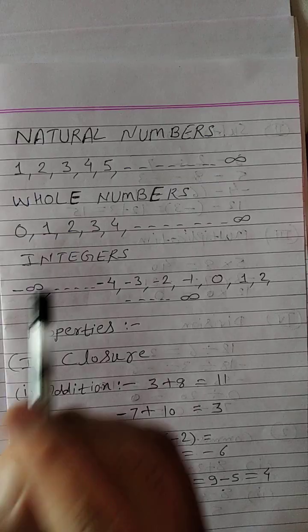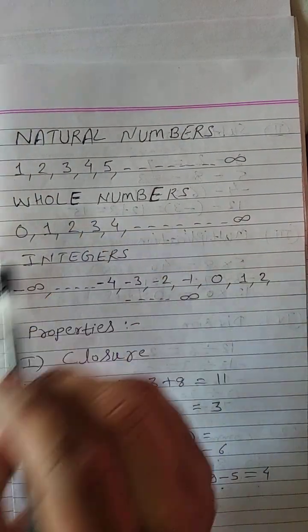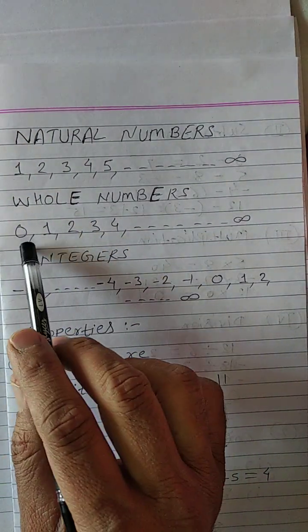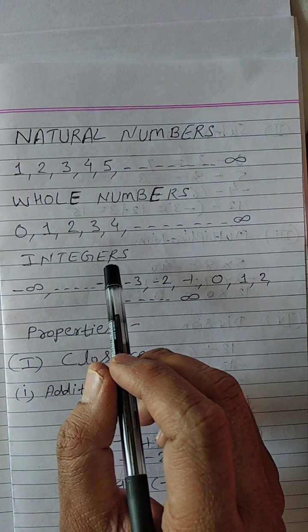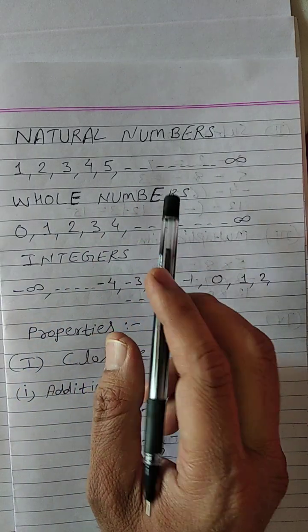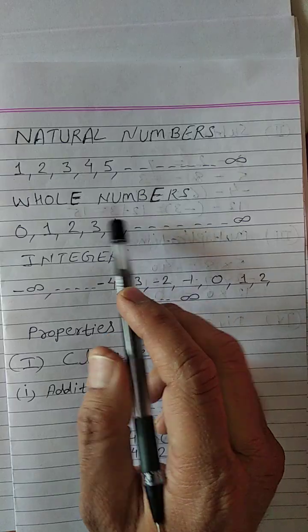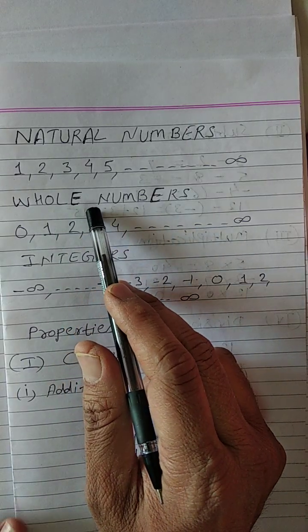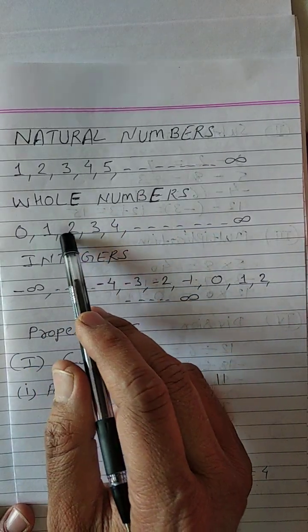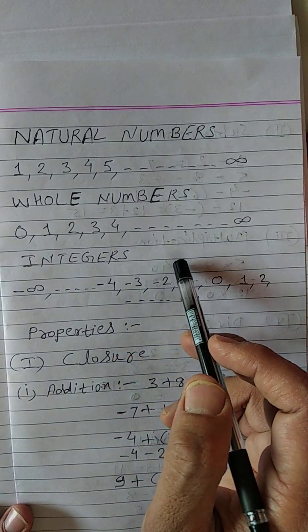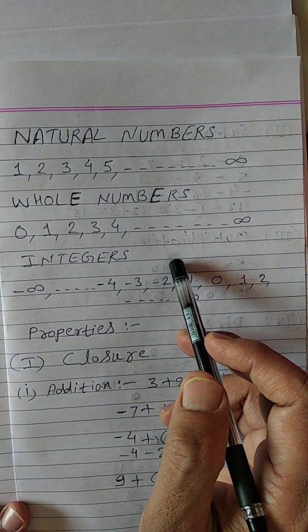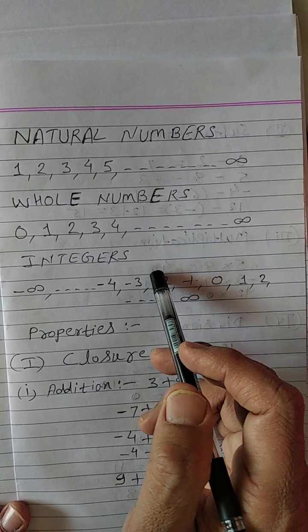Then come whole numbers. Only 0 should be added to the set of natural numbers. There is no other difference between natural numbers and whole numbers. 0 is also included. So 0, 1, 2, 3, and so on up to infinity. All these numbers are whole numbers.